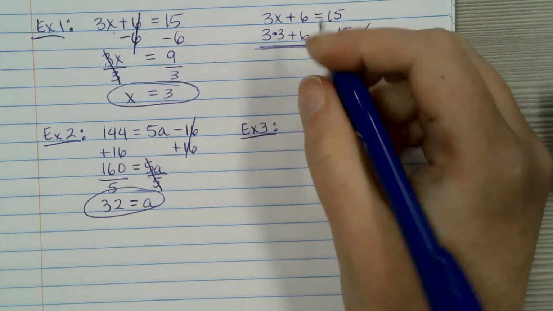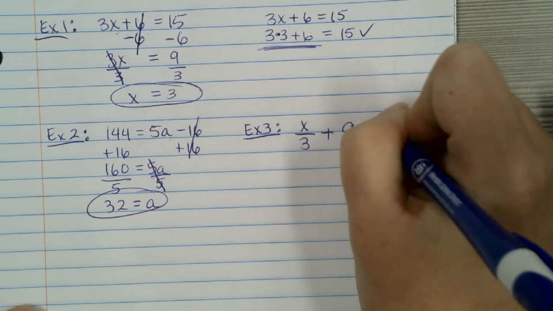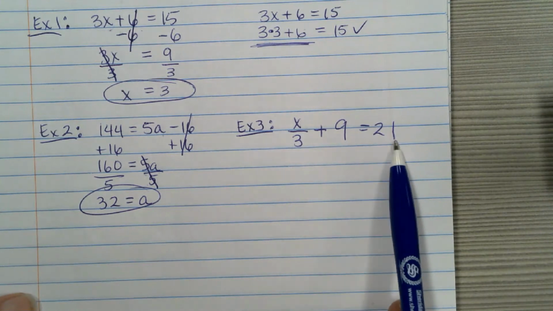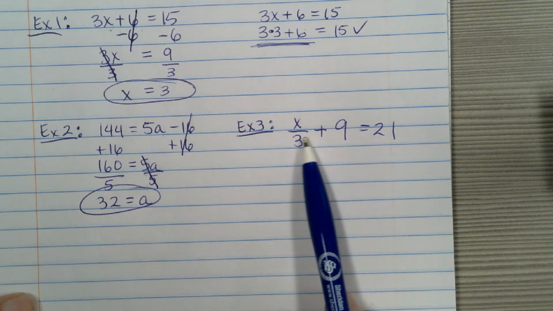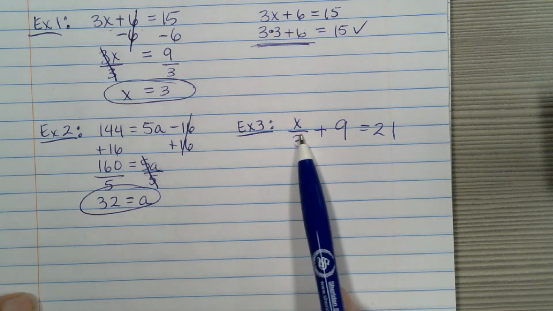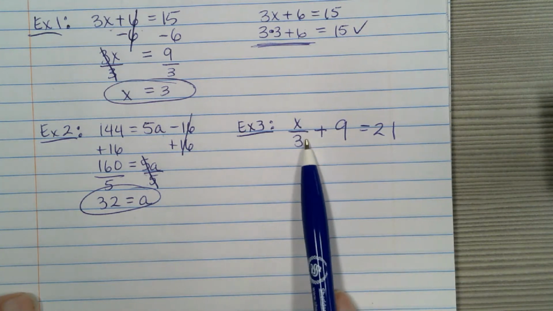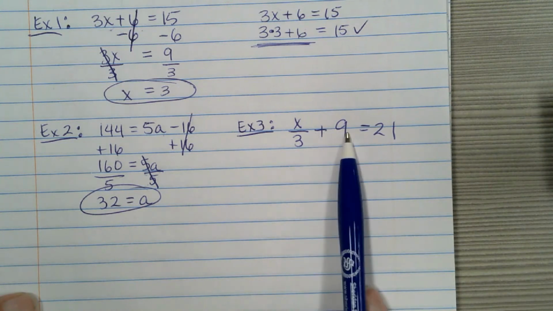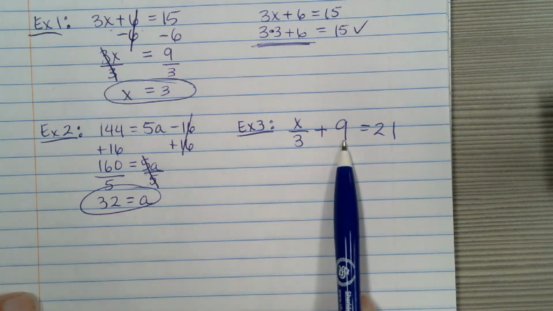So I have x over 3 plus 9 equals 21. So first of all, the 21, it's not doing anything to x. Leave it alone, okay? These are the two things that are being done to x, okay? So x is, do you remember what over 3 means? This means x divided by 3. So x is being divided by 3. It's also being added to 9. Now, out of these two things, we want to start with the one that's further away. Can you tell which one of these is further away?